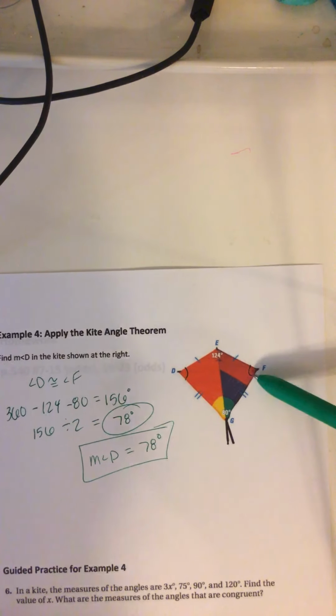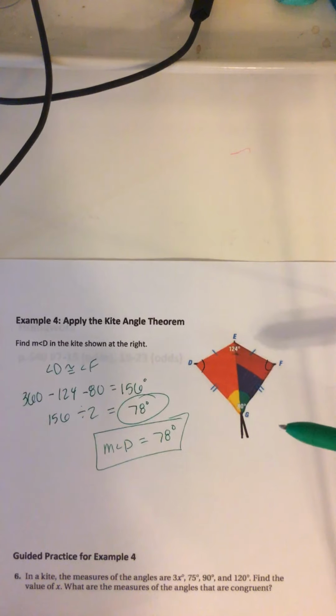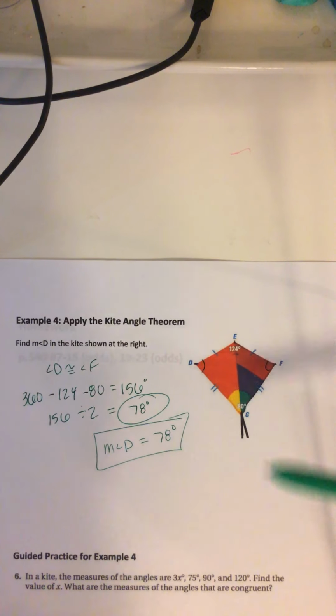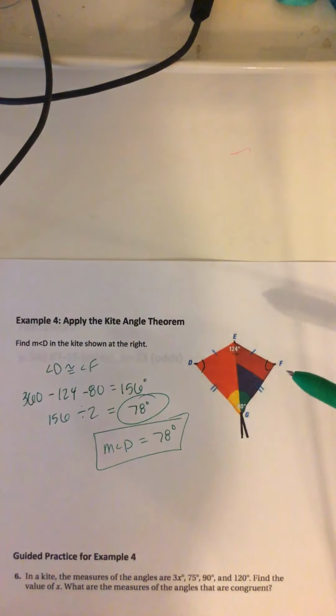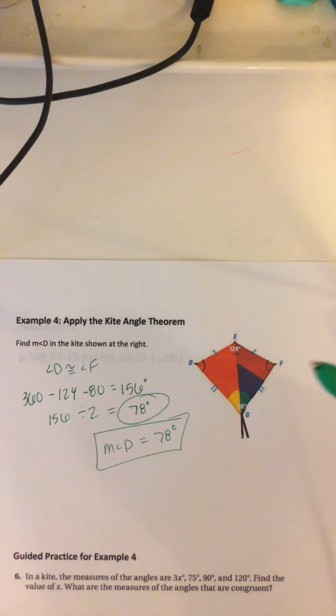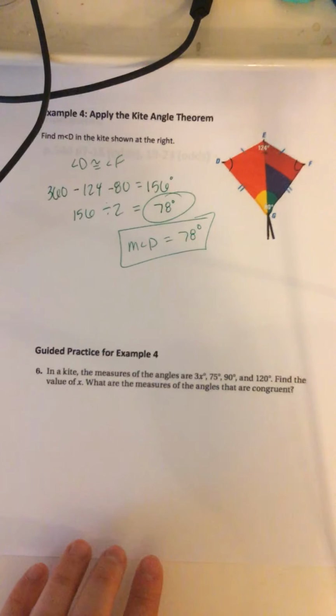And we've done a lot of problems like this in the past, and that's why I went through it a little bit quicker. But that's just using that 360, which I feel like we've done a lot in this lesson so far, and knowing that these are congruent, so dividing by 2. So why don't you guys go ahead and pause the video and try this last example on your own, and then come back when you're ready for the answers.